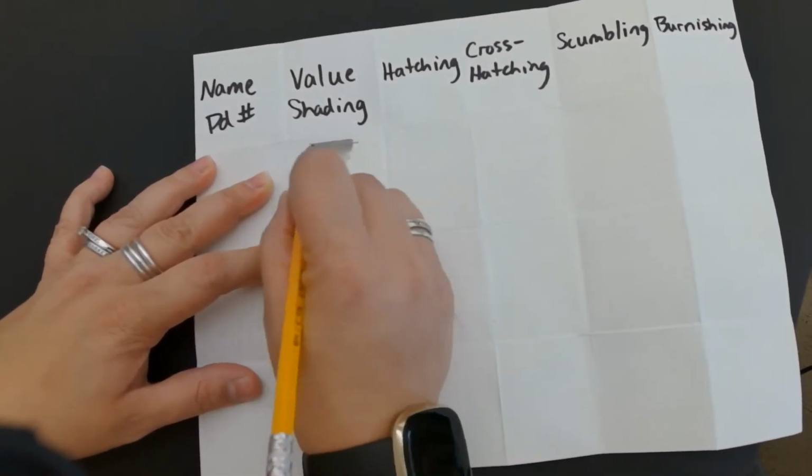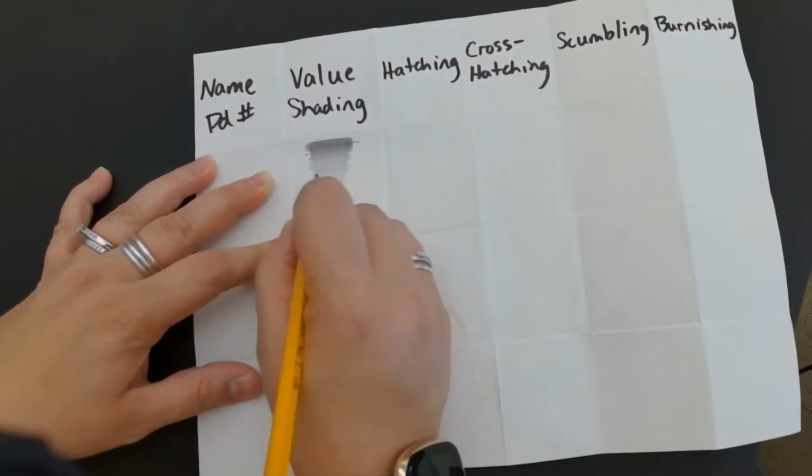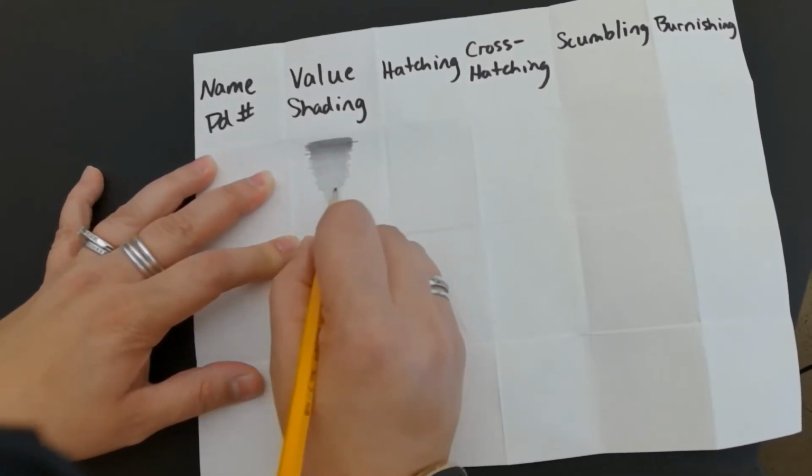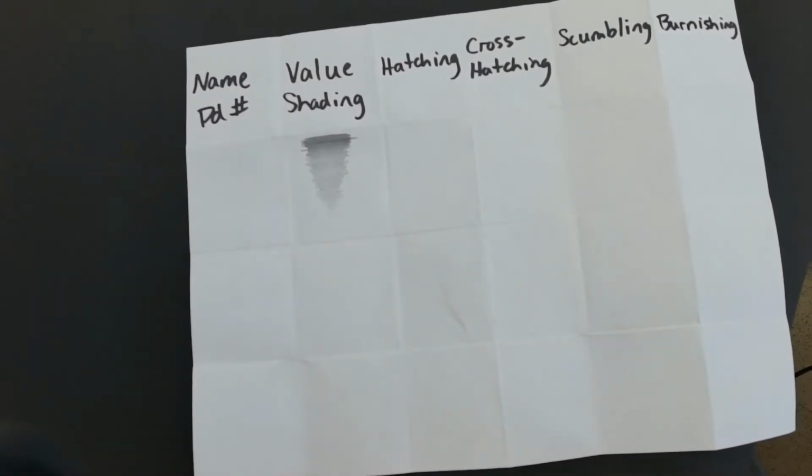So, again, pressing hard at the top. I'm going down. I'm starting to lighten my pressure to get those grays, those lighter values. And then as I go down, I'm going to lighten my pressure till I lift my pencil and I'm done. Okay? So it should be a tornado shape. Yes. Okay? Tornado shape.